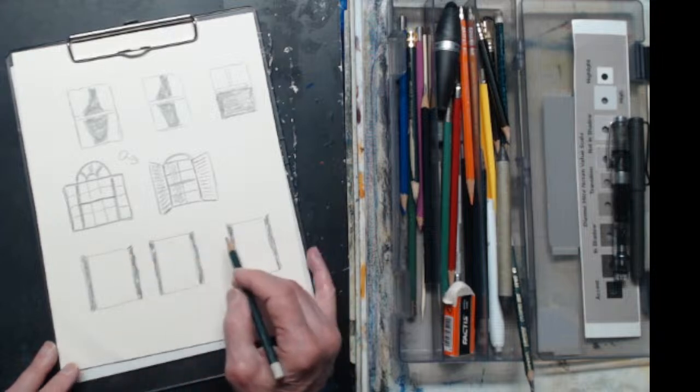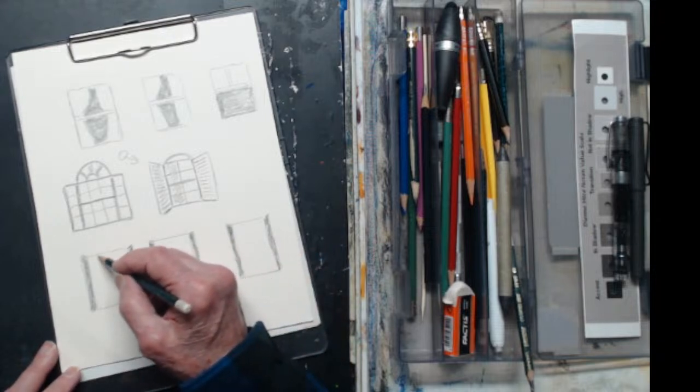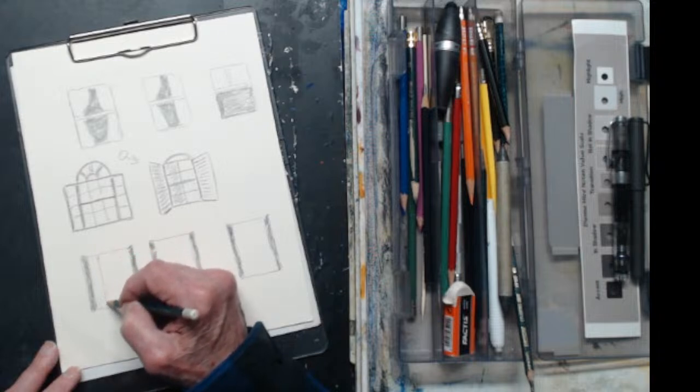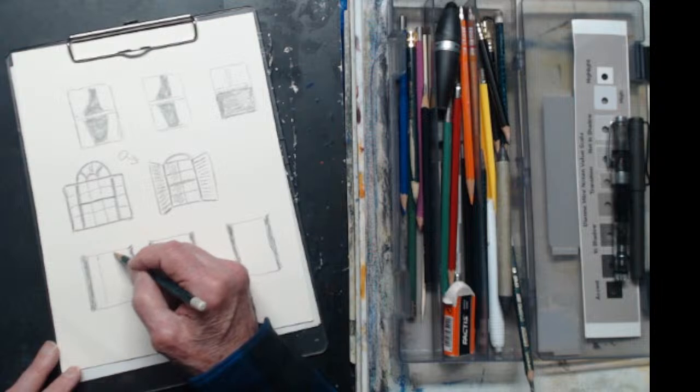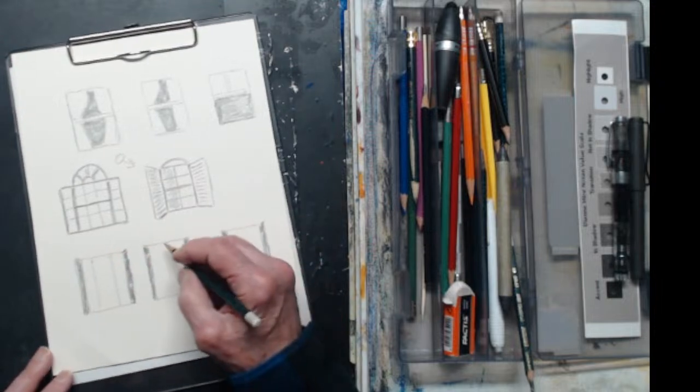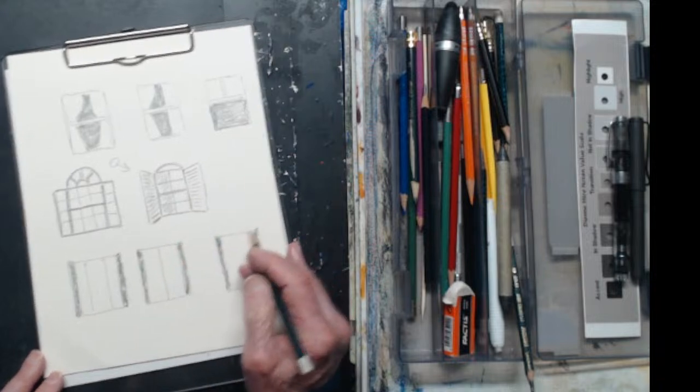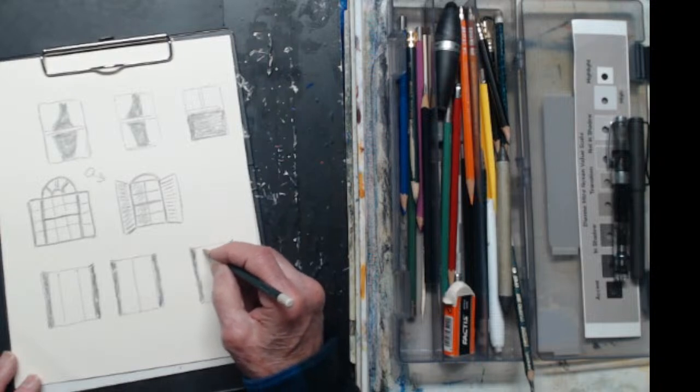Let's say this is just a large window, and we have, say, curtains down here. And what I'm going to show here is the curtain here is different, and the one over here.